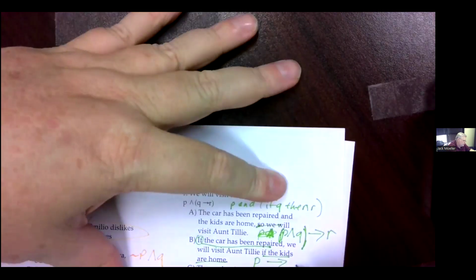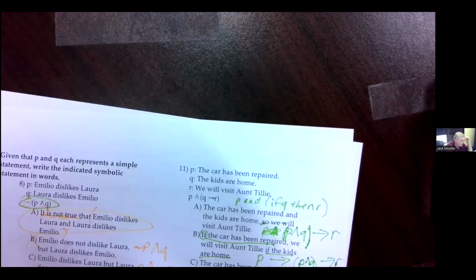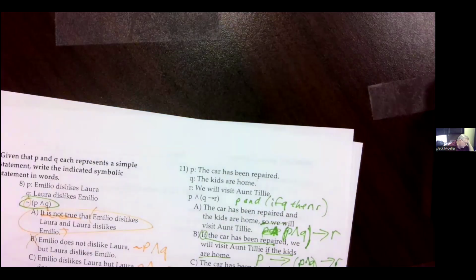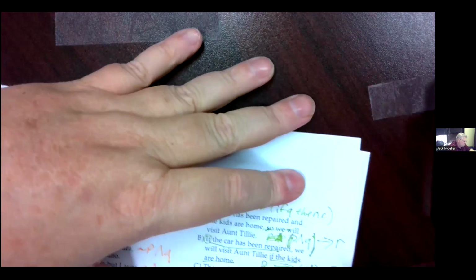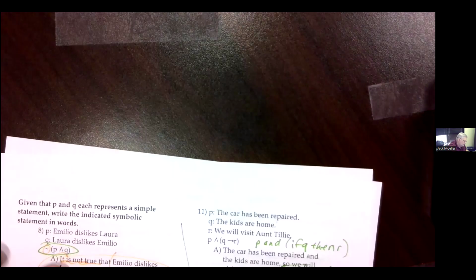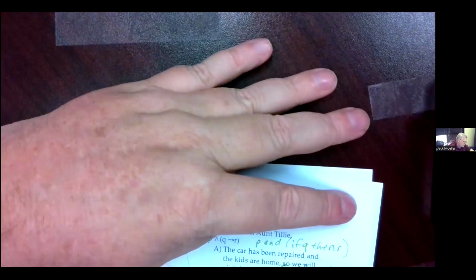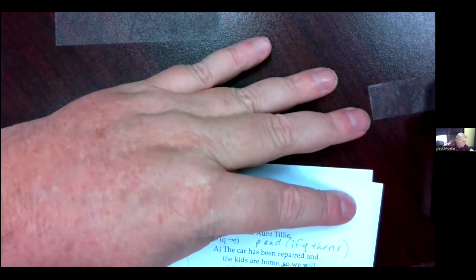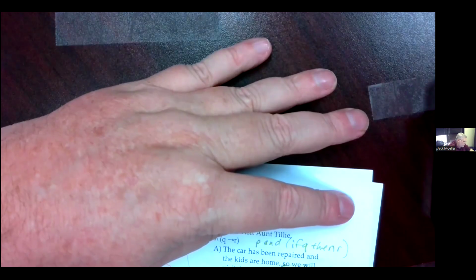So this, to me, this seems just like number... this seems like A. So if the car's been repaired. Sometimes even they throw me off a little bit. Let me try this again. So if the car's been repaired, we will visit Aunt Tilly.